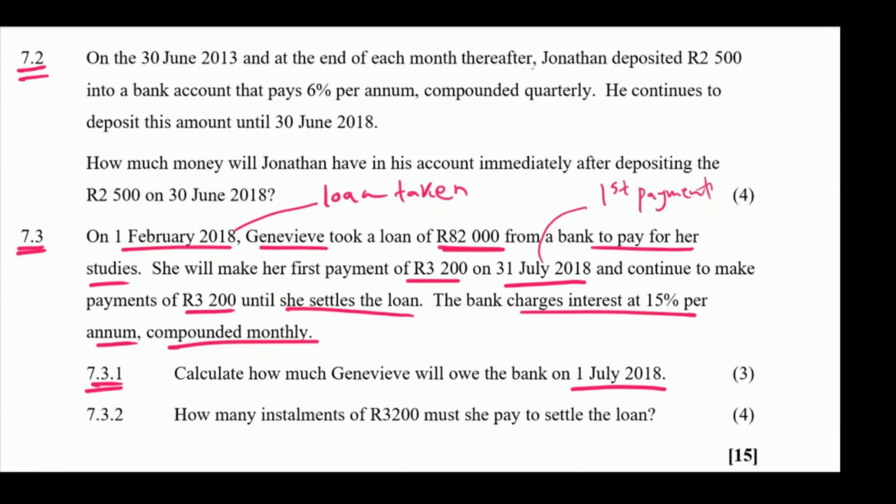But there are different conditions where you'd pay immediately if you want, or you'd miss payments, because once you miss payments, obviously there's going to be a problem with that. So in this case, she did miss payments because she was supposed to pay 1 month after taking the loan. So this is going to be the payment that she made, payments of 3,200 Rands to settle the loan.